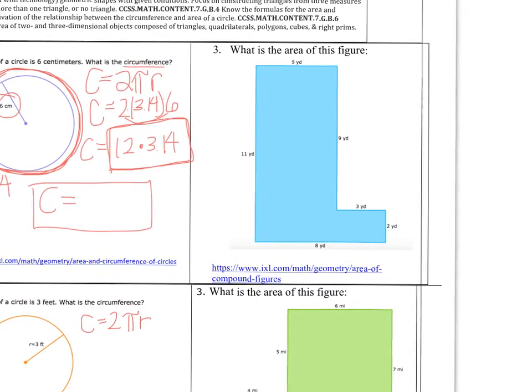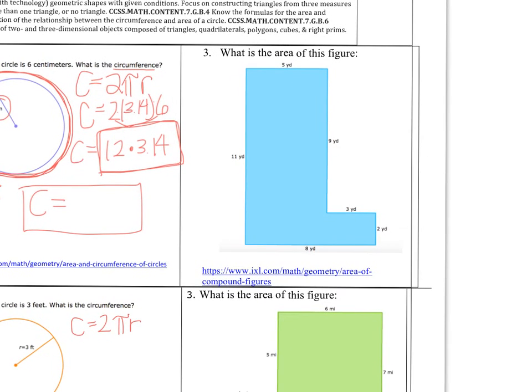Now let's look at number 3. For some of you, it might look a little frightening. Like, I don't even know where to begin with this, right? However, every compound figure, so this is considered a compound figure because there's 2 parts to it. It looks like there's 2 rectangles here almost. So if I draw a line right here, we can literally just focus on this shape, this rectangle right here.